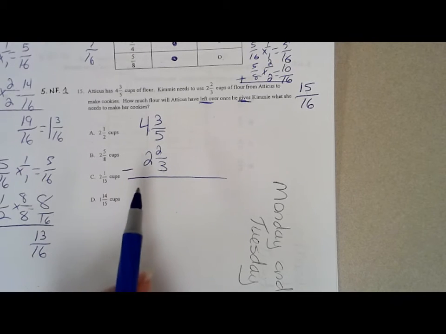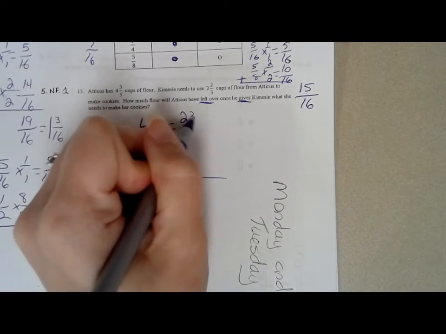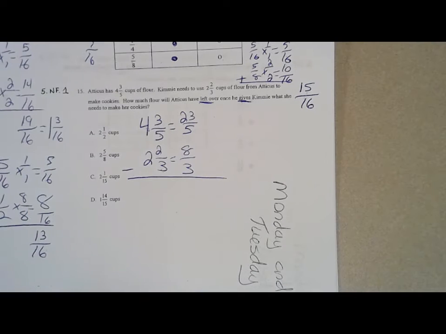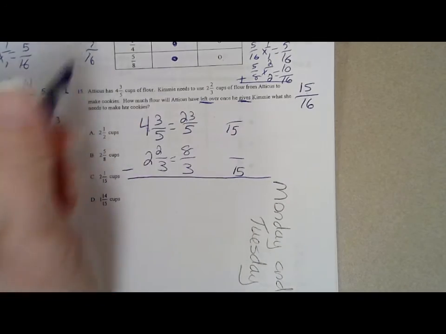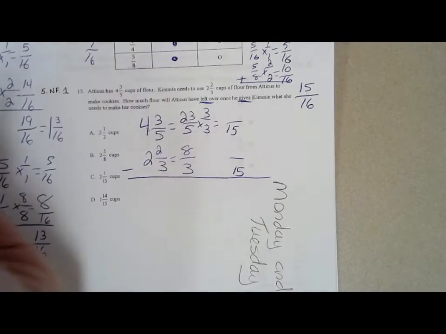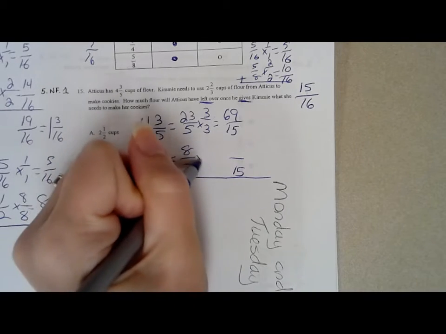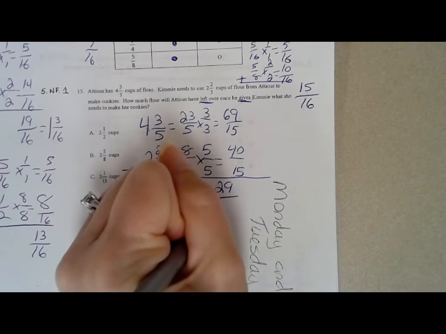We're going to make improper fractions of both of our mixed numbers. So this is 23/5. This is 8/3. We're going to find a common denominator, which is going to be 15. So we're going to multiply this by 3/3 to get 69 fifteenths. We're going to multiply this by 5/5 to get 40 fifteenths. And then we're going to subtract 69 minus 40, which is 29 fifteenths.